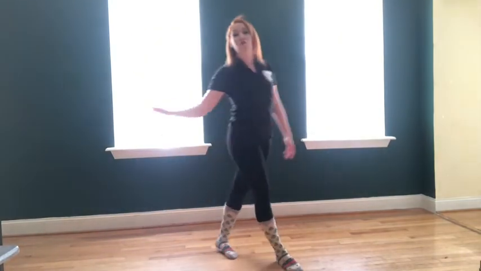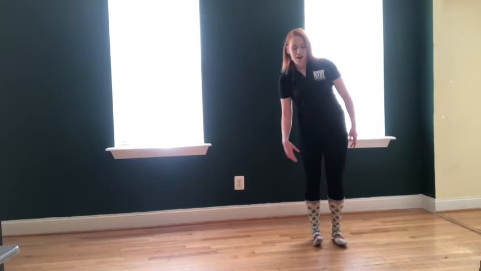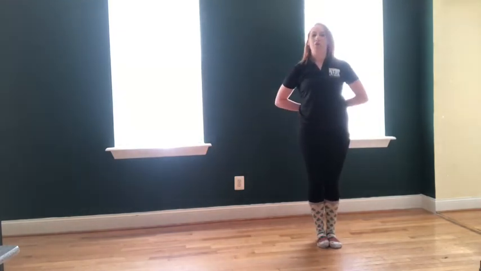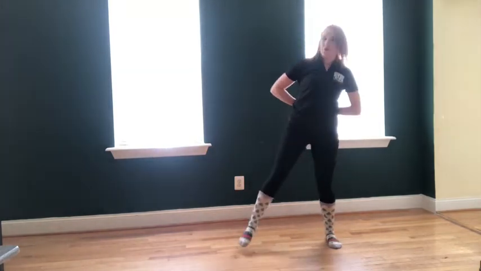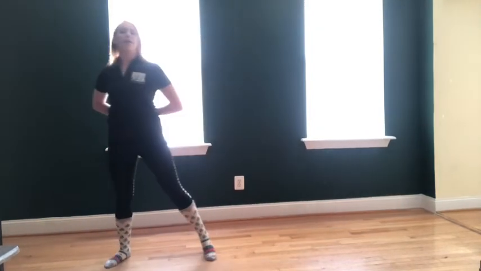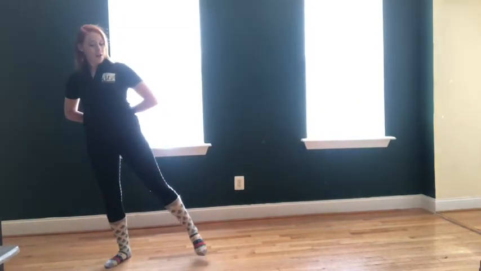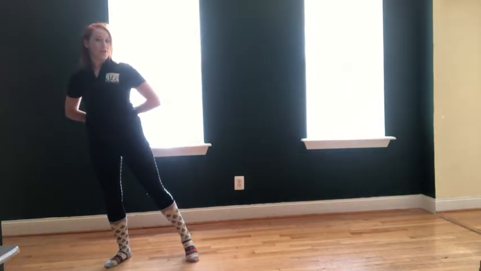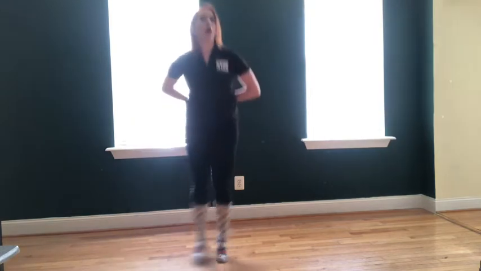And you can really travel on these, or you can make these as small as you need to. So let's do that a little faster. Arms behind your back, step out to the right, left, right. Now let's go to the left. Look how my weight is on my right foot, my left leg's free. You're going to go left, displacing the right with the left, right, left.